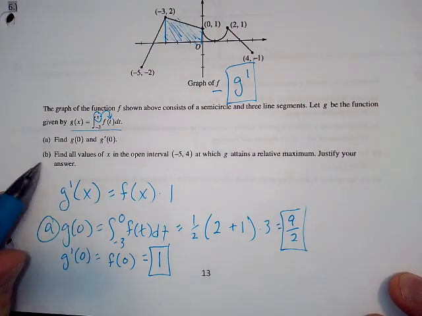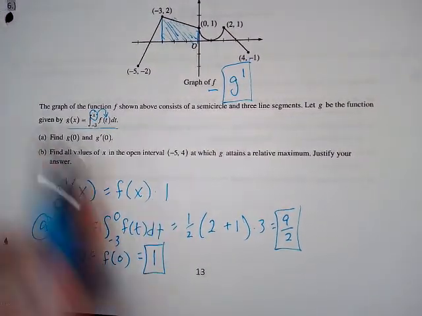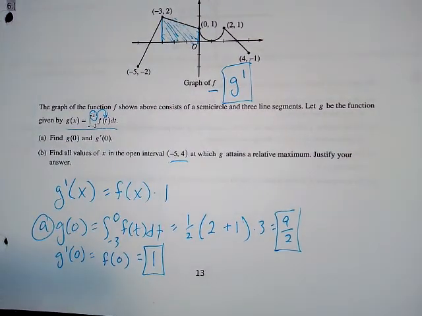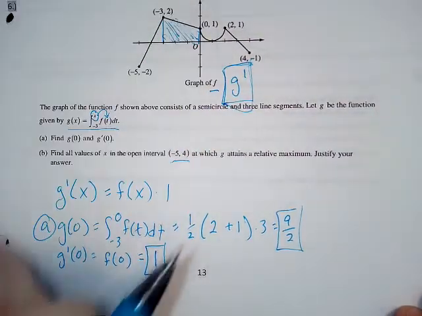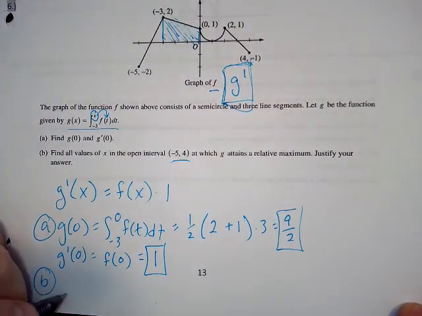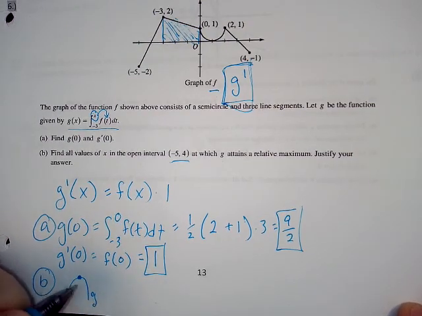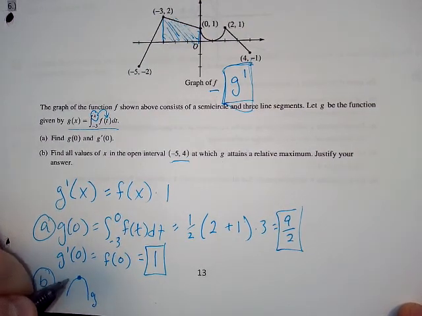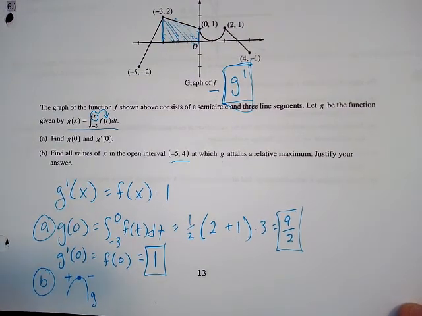Now part B says find all values of x in the open interval -5 to 4. Remember, open interval means it cannot be at one of the endpoints, at which g attains a relative maximum. So forget about f for a second. This is a graph of g prime. So g attains a relative maximum when? Let's draw a picture of a relative max. If this is a graph of g, then a relative max occurs when g prime changes from positive to negative.